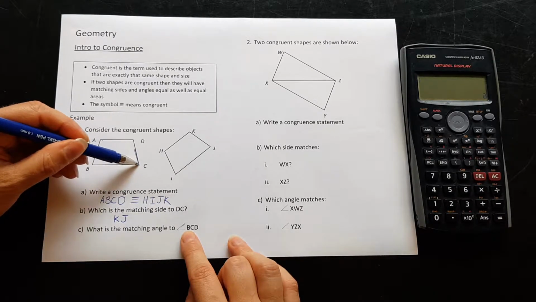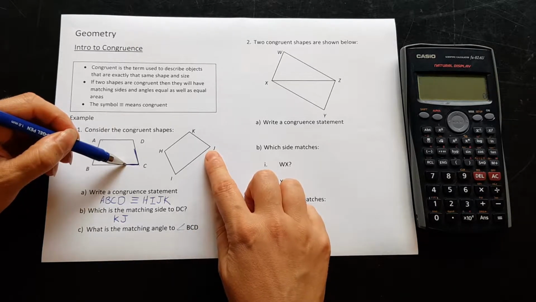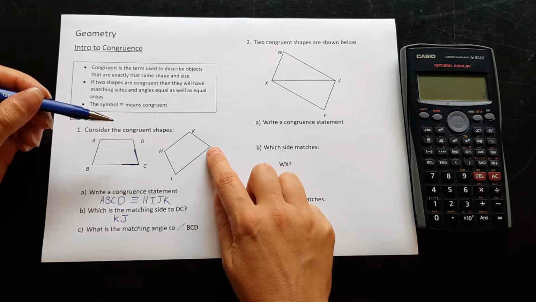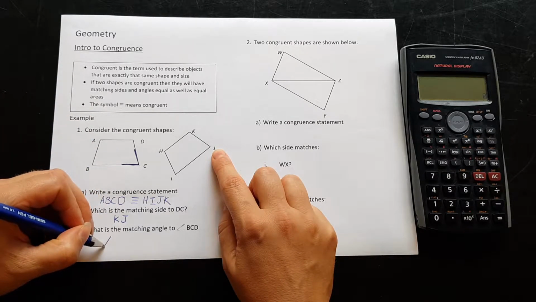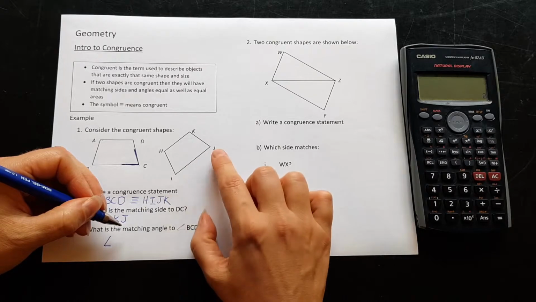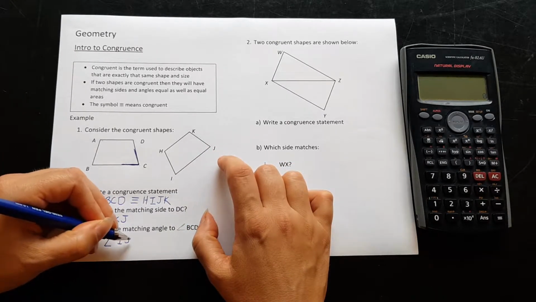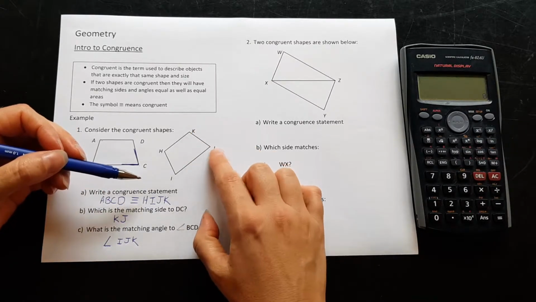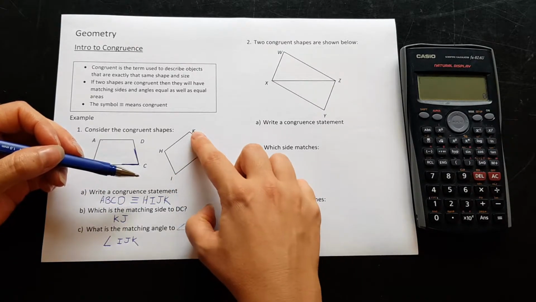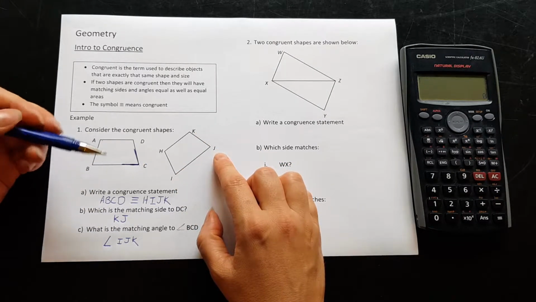We want to write the name of the angle that matches that one in this other trapezium. So it's going to be this one over here. J is the point, so I'm going to have to write angle IJK. Now you could have also said KJI. As long as the J is in the middle at the point, that would be an acceptable answer.